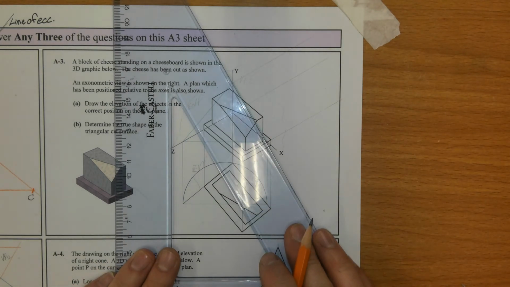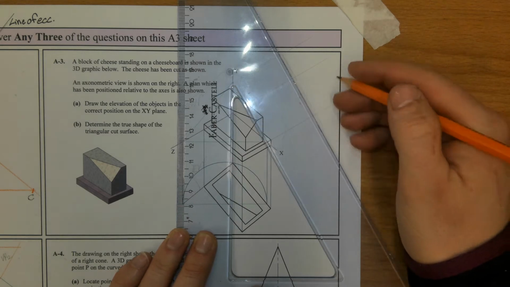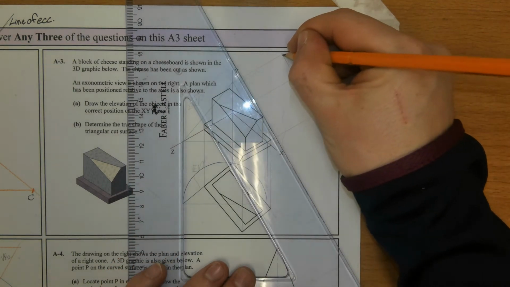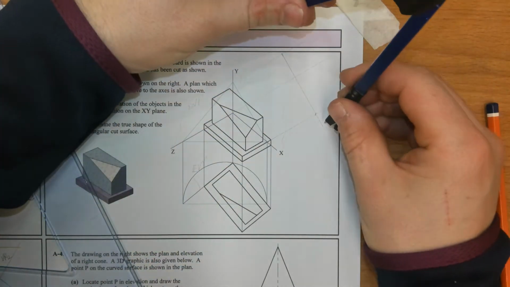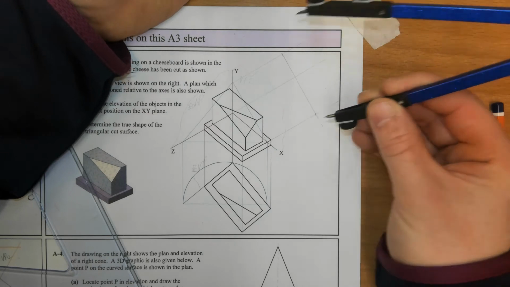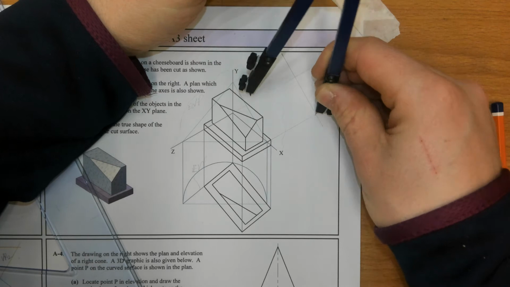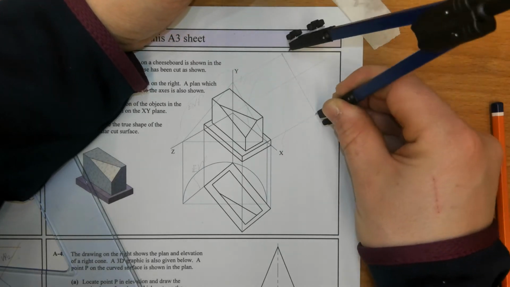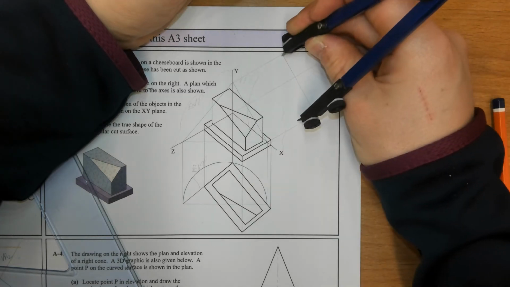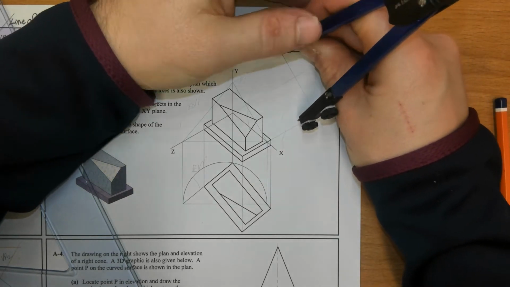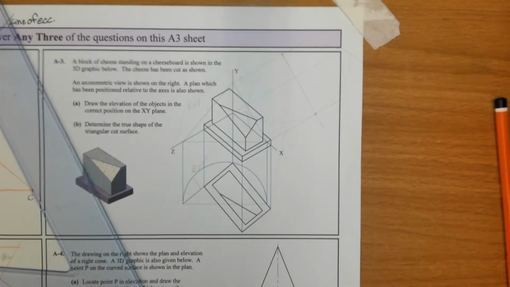Now we're going to draw our semicircle here, and we're going to get our compass and draw in the semicircle, like that blue semicircle there. We don't have the center, so how do we find the center? We take our compass, set it to the length of the line, and we're going to bisect it. So I bisected the line.